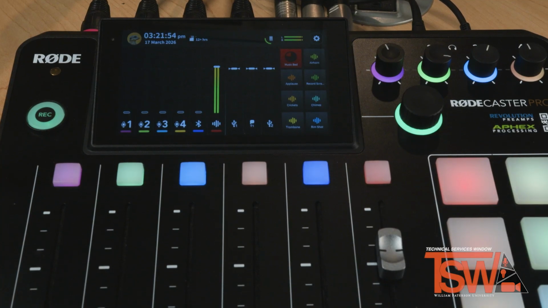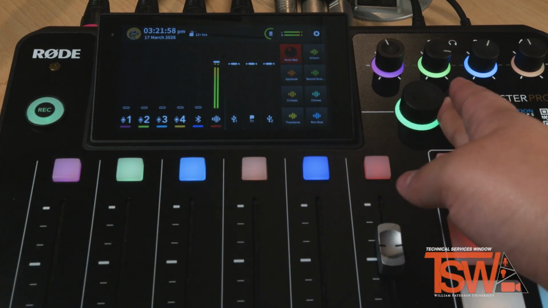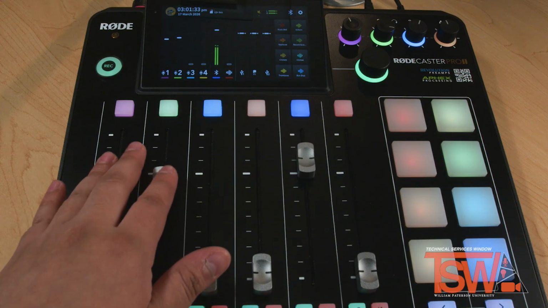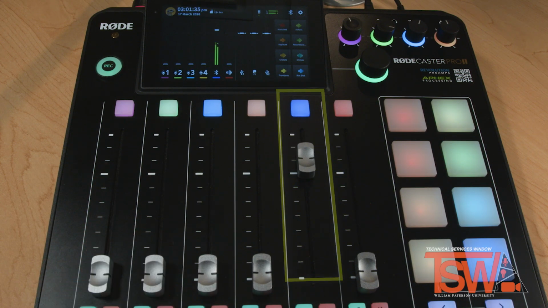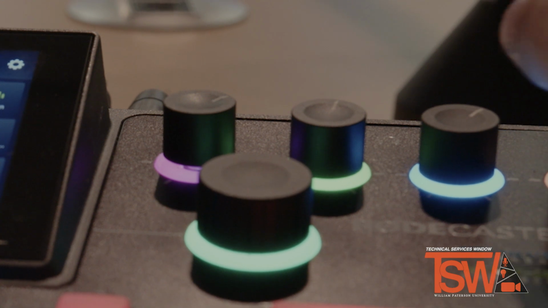While you're playing music or recording, you can adjust the volume of the control room speakers using the RodeCaster monitor dial. First, bring all microphone faders down, keeping up the fader you use to connect the music you'd like to hear. Then simply turn the dial clockwise to bring the volume up.